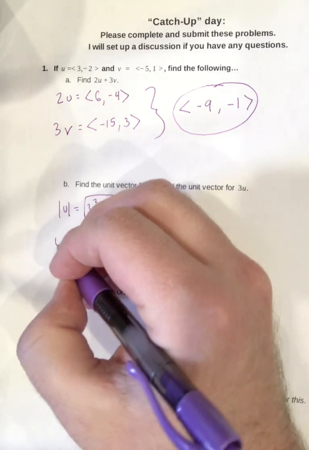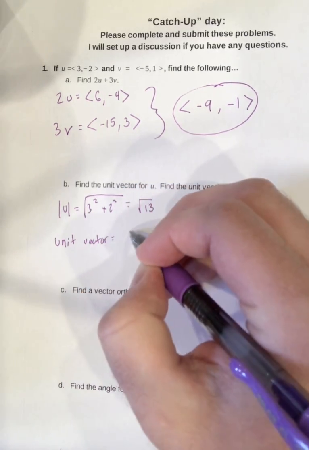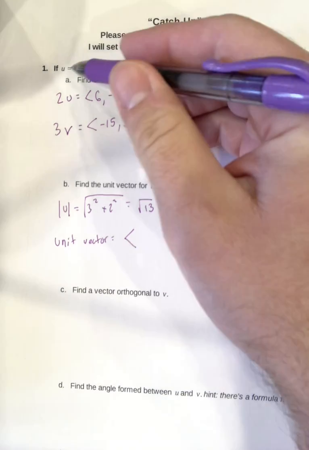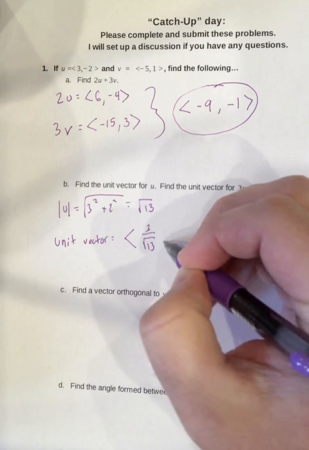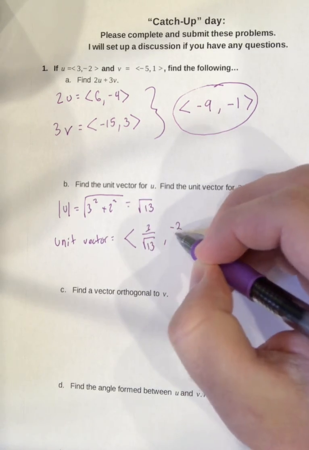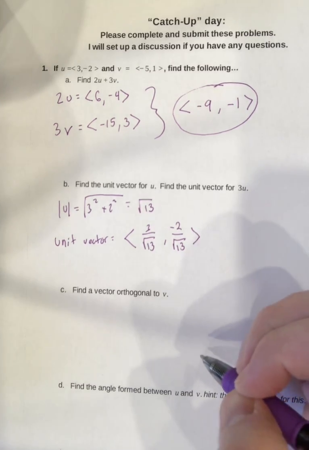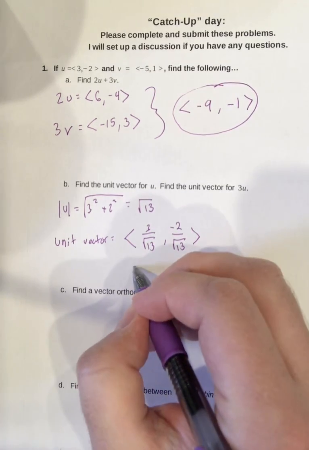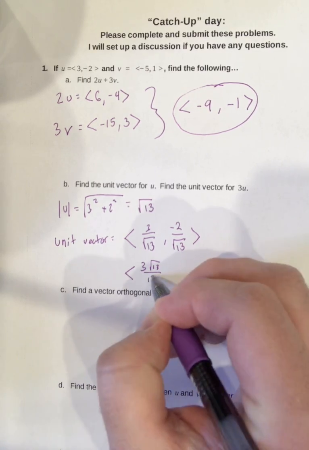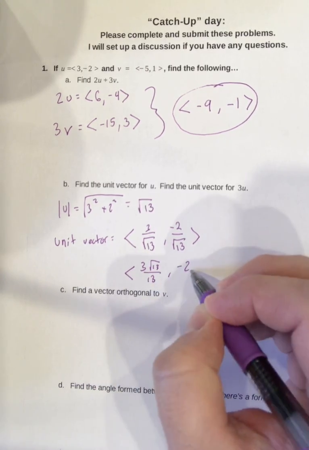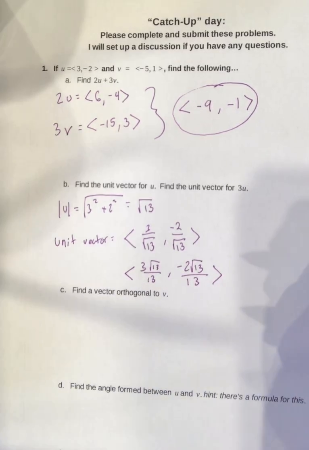That makes the unit vector equal to 3 divided by rad 13 and negative 2 divided by rad 13. If we rationalize this, it would be 3 rad 13 over 13, comma, negative 2 rad 13 over 13.